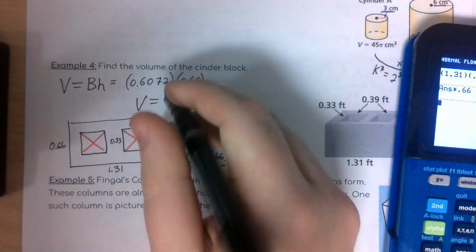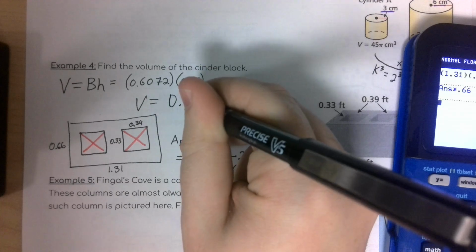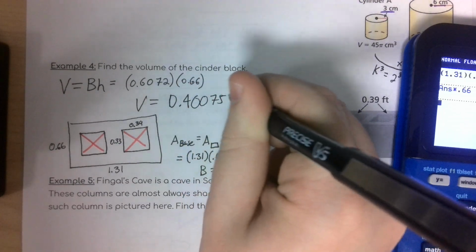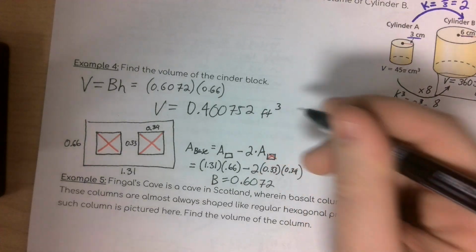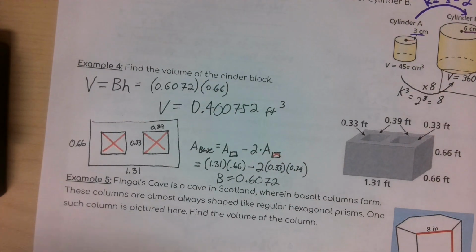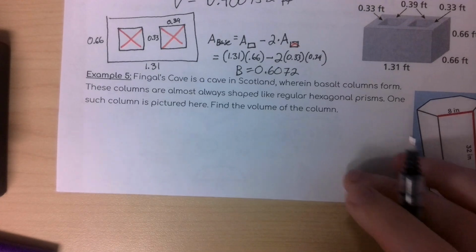The volume of our prism is 0.400752 feet cubed. Or about 0.4, realistically would be fine. Very nice. We've got one more problem to do, and then we are done with 11.5.